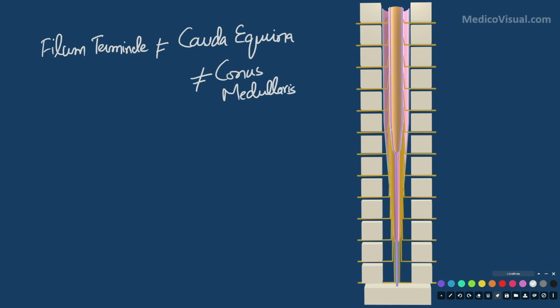Now here you can see that the spinal cord terminates at this level, at L3 level in newborn babies, and L1 or L2 level in adults. At this level the spinal cord, initially a cylindrical structure, near its termination narrows down and forms a cone-like structure like this.